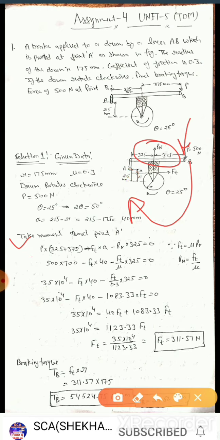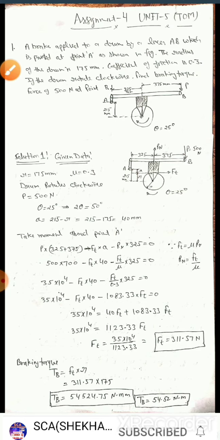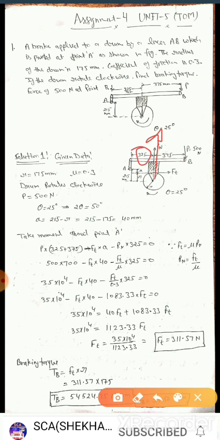Next, Rn into 325. It makes anti-clockwise, so it has negative sense. Next couple is Ft, tangential braking force, into a.